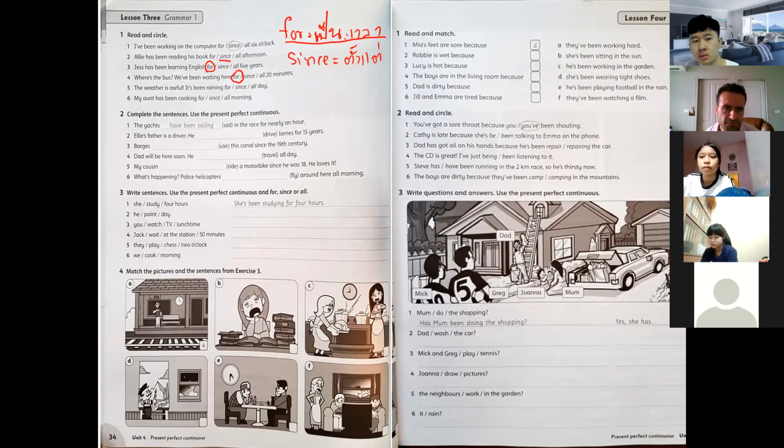The weather is awful. Awful is like terrible, like really bad weather. It's been raining day. For this one, which one will you use? It has been raining for day, since day, or all day? All day, right? All day.